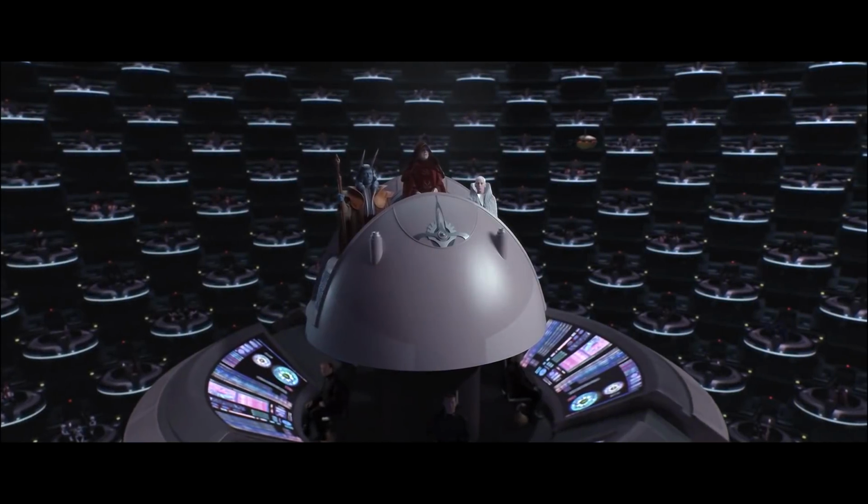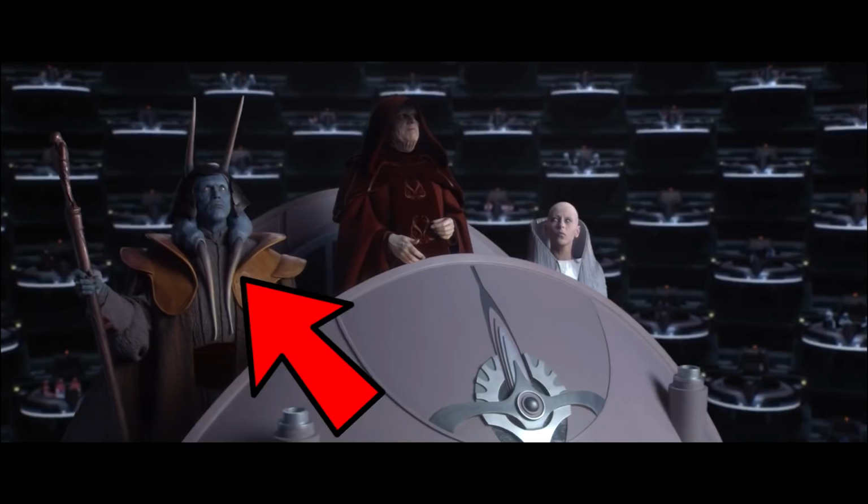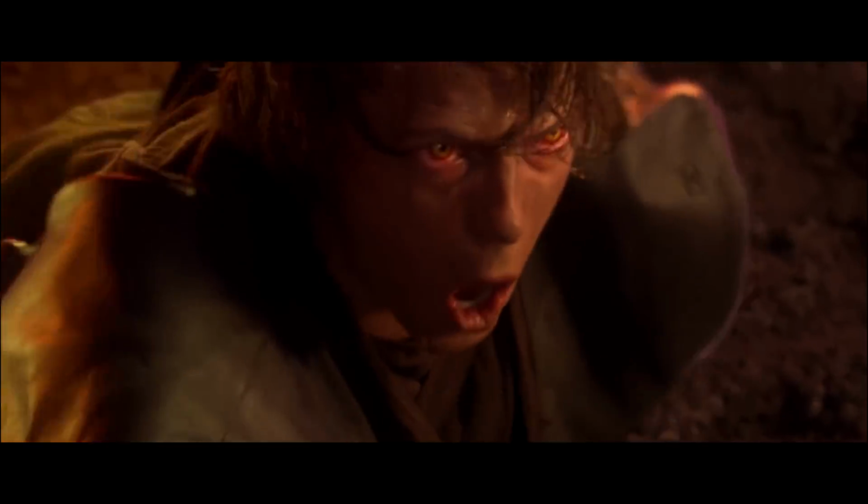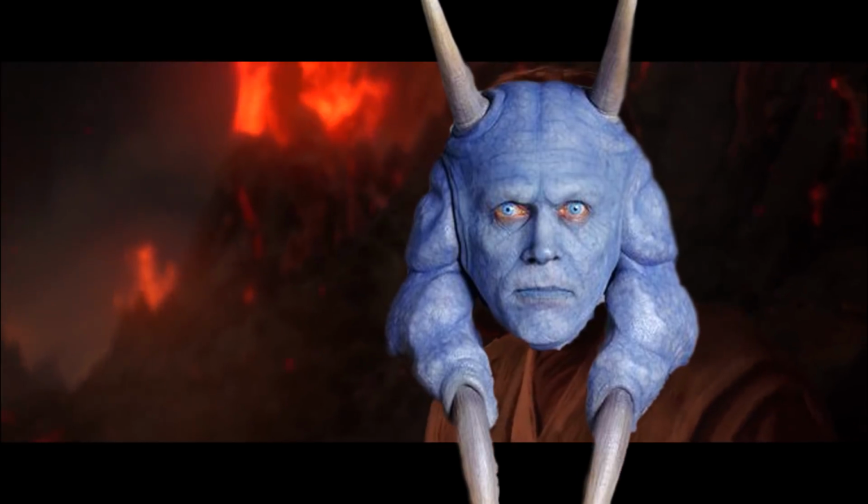As a fun fact, both Sate Pestage and Mas Amedda were prime suspects. Everyone seems to hate Mas Amedda in this book. Anakin, for example, on multiple occasions says he's disgusted by the alien and wants to cut his head off.